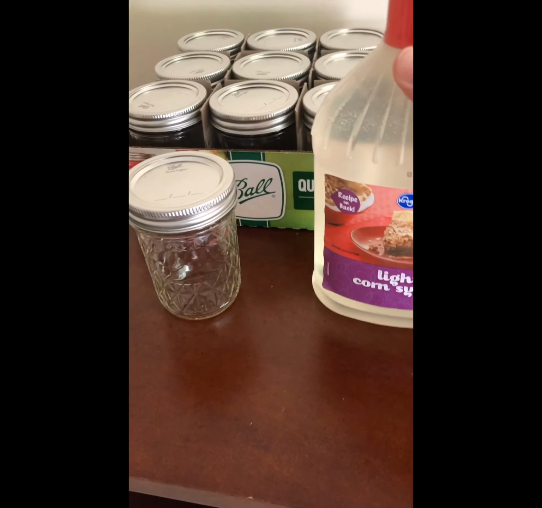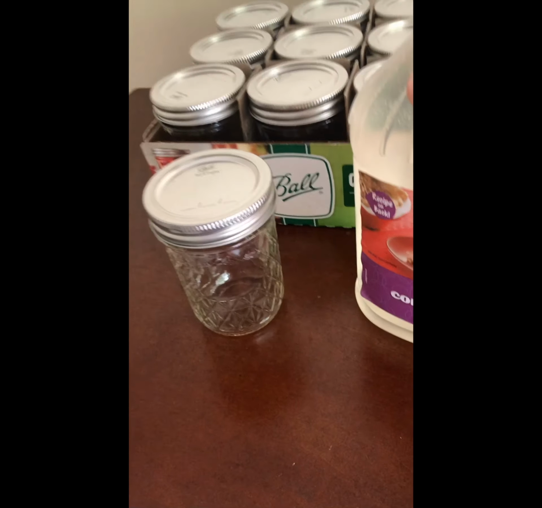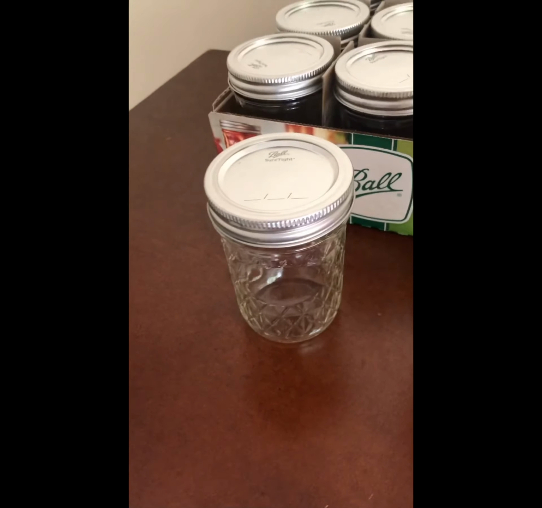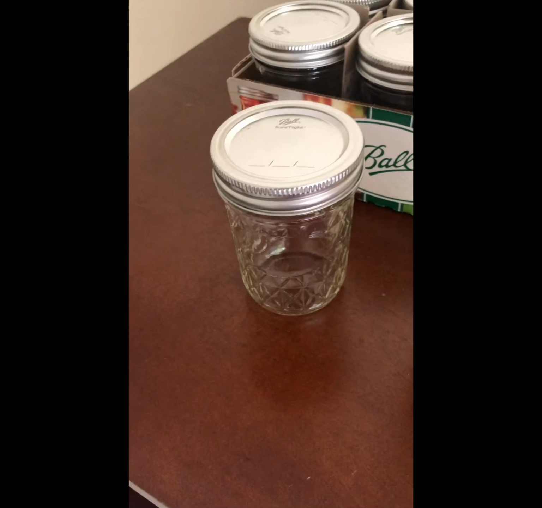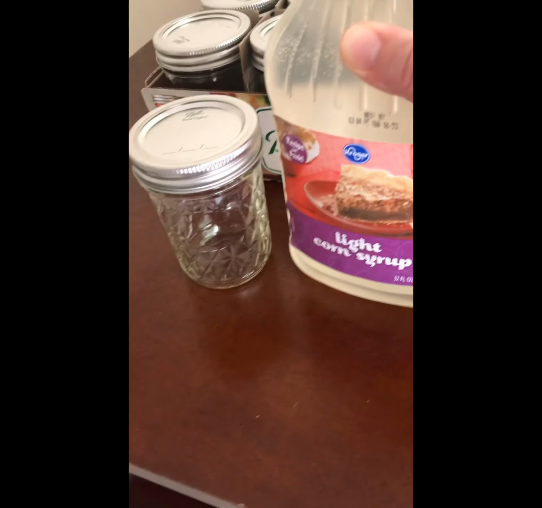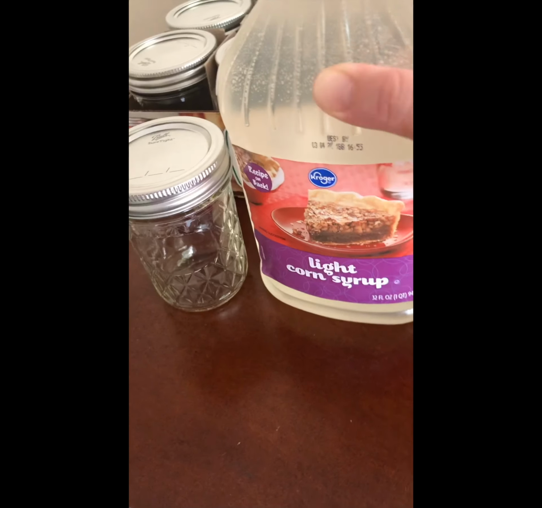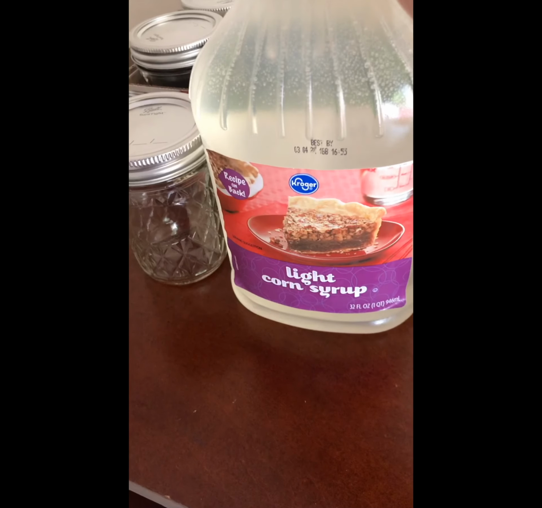You want to make sure that the corn syrup is completely covering the egg, because the egg is going to want to float. So you may even have to put some kind of device in there to hold it down. But we'll talk more about that when we get to that step. I just wanted to let you know that the corn syrup is not going to be used today. It will come later though.